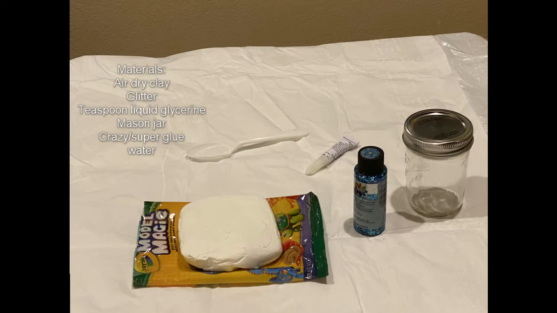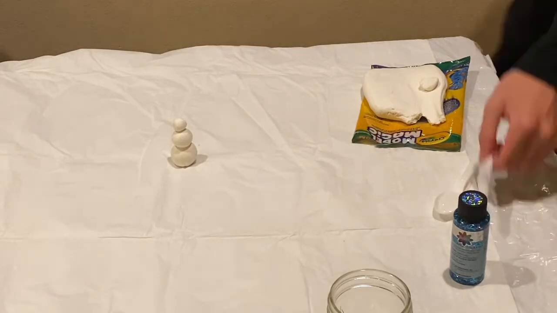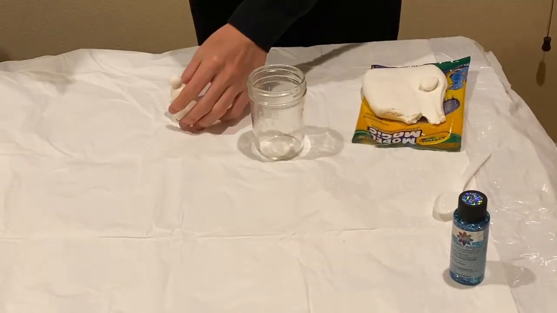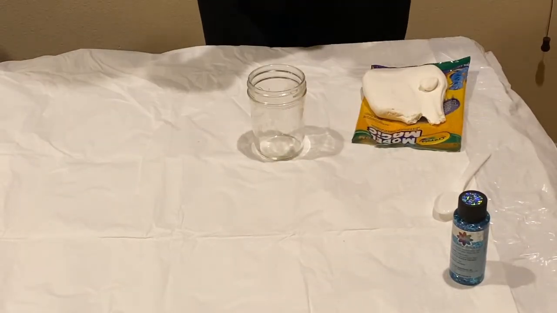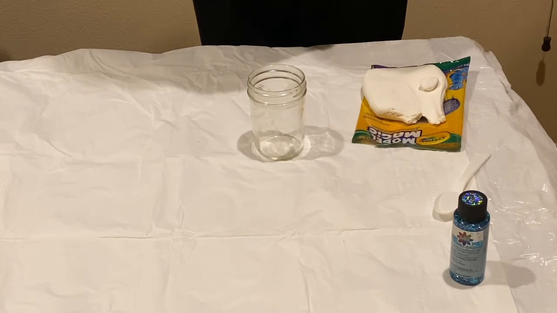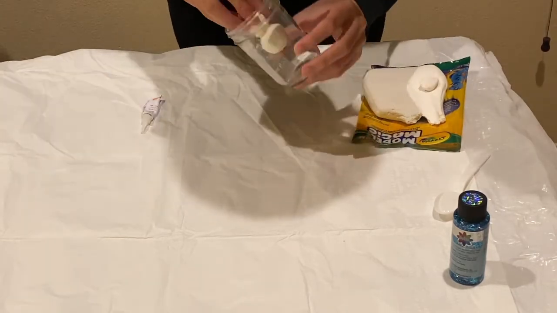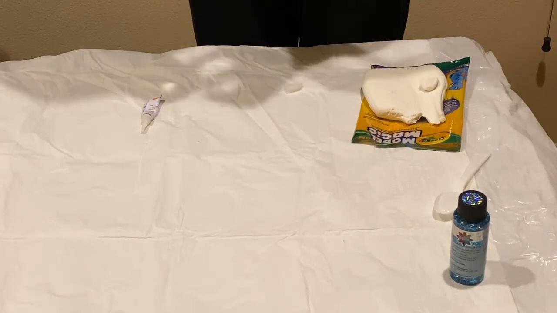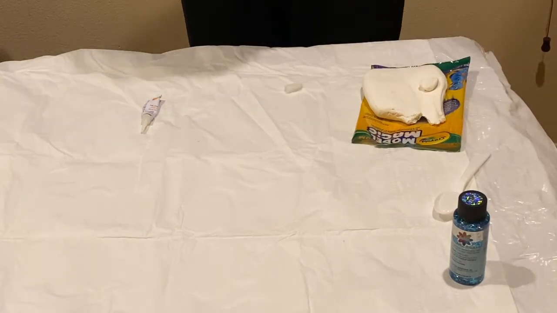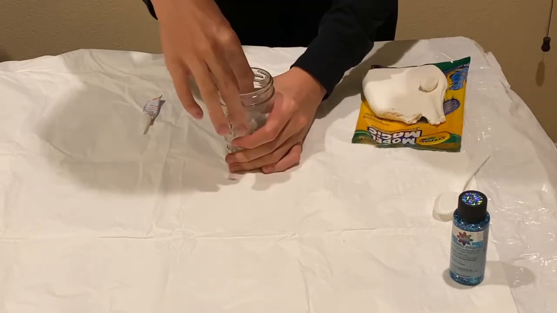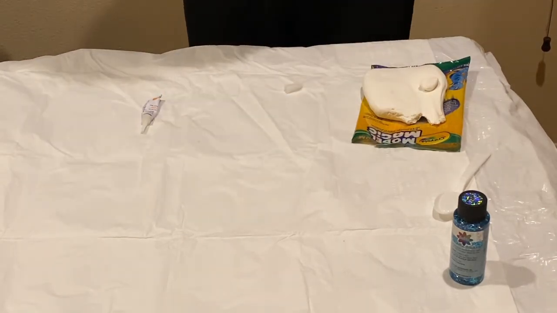So here are the materials that you're going to need. You're going to need a mason jar, water, liquid glycerin, glitter, air dry clay, and crazy glue. You can also use super glue, which is what I did. So the first step is to take your clay and mold it into whatever holiday themed or Christmassy themed shapes you want. In this case, I made a snowman. You can also get creative and use food coloring to make different colors. And then once you're done, you're going to glue that to the bottom of the mason jar.